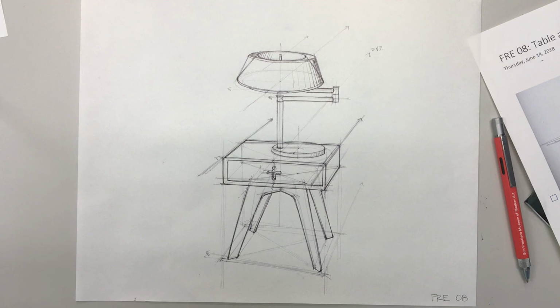Looks like a spider. Should we stop the video? Stop the video? No.